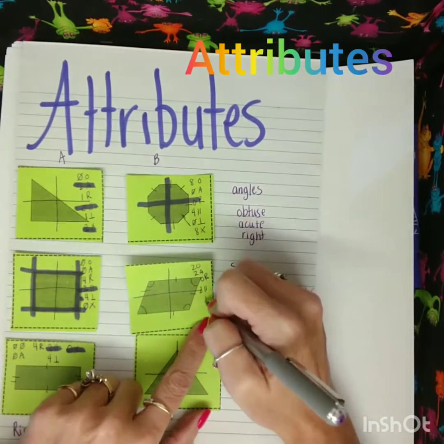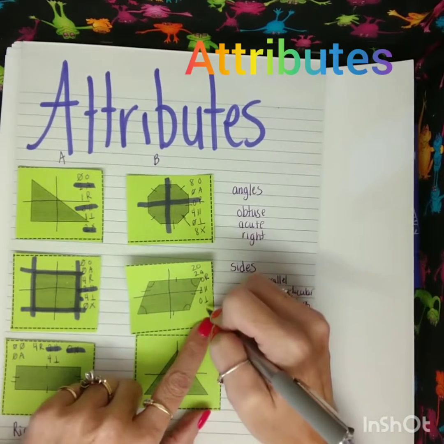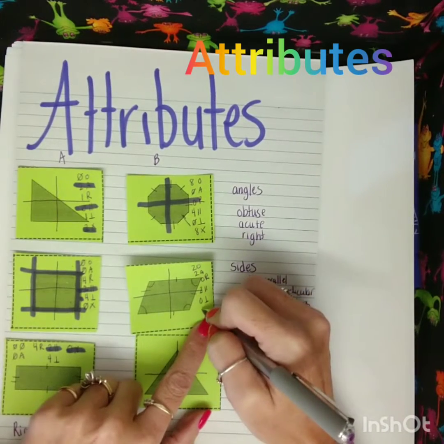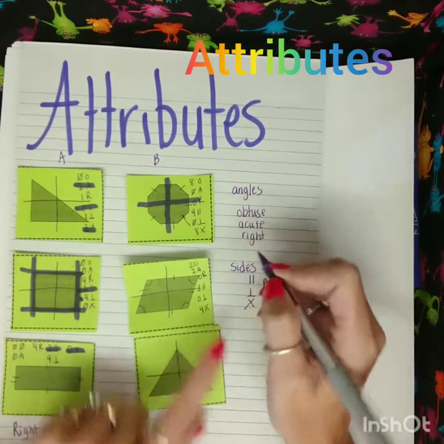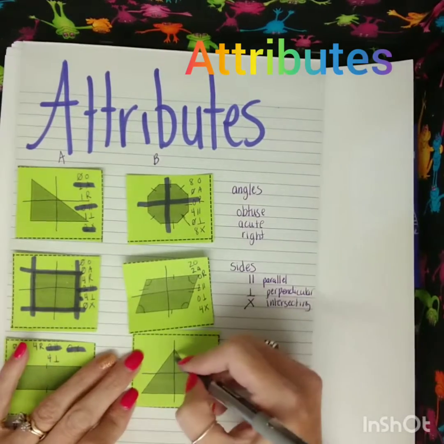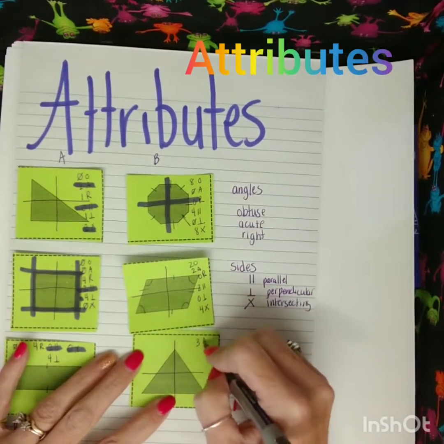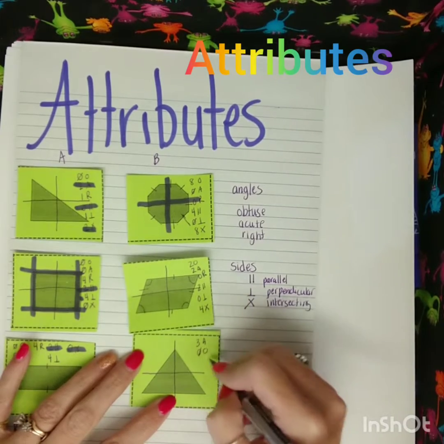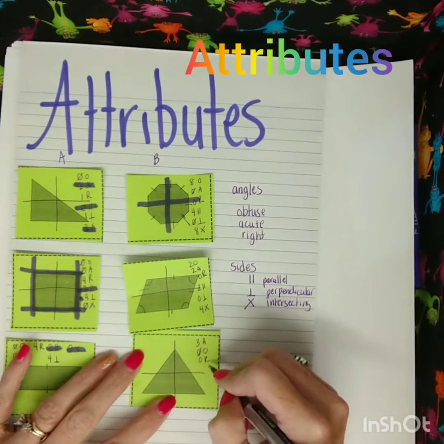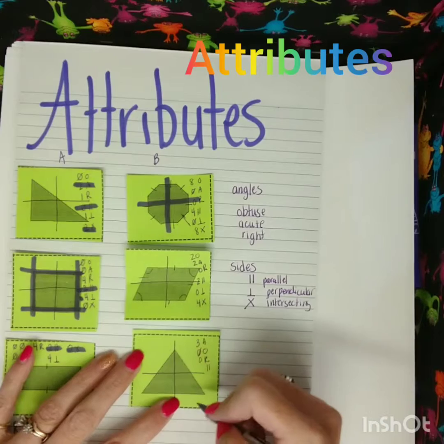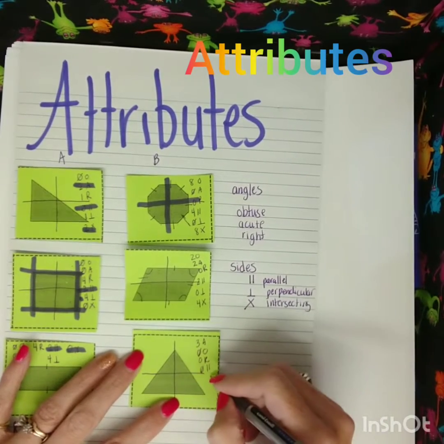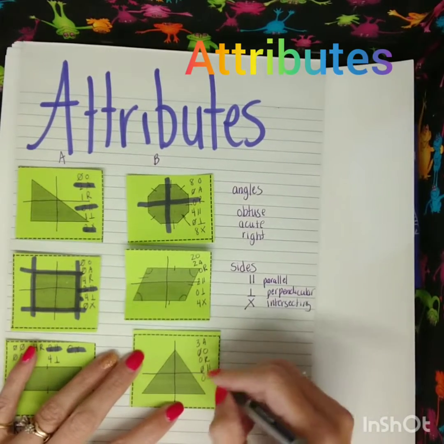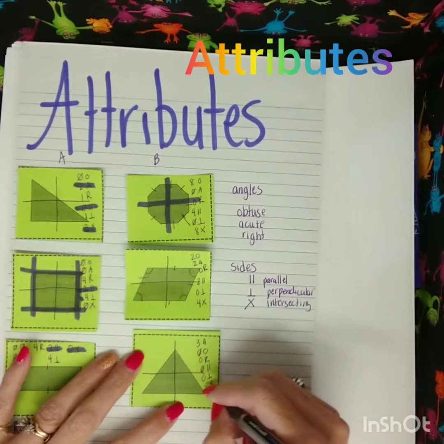No perpendicular because I have no right, and 4 intersecting. All right, next shape. I have 3 acute angles, no obtuse angles, no right angles, and no parallel because it's a triangle. Perpendicular, I don't have any because I don't have right angles. So I have 3 intersecting.